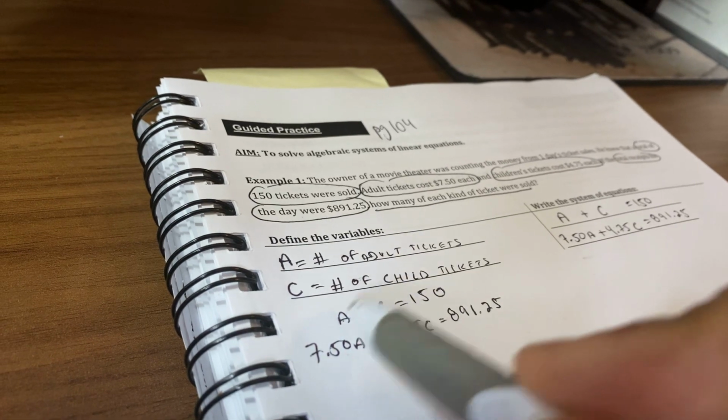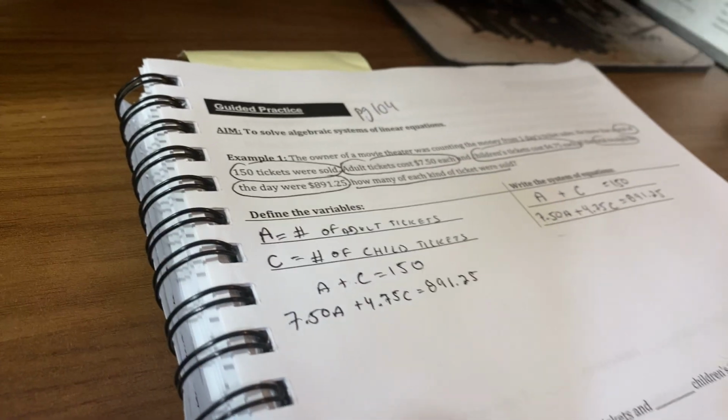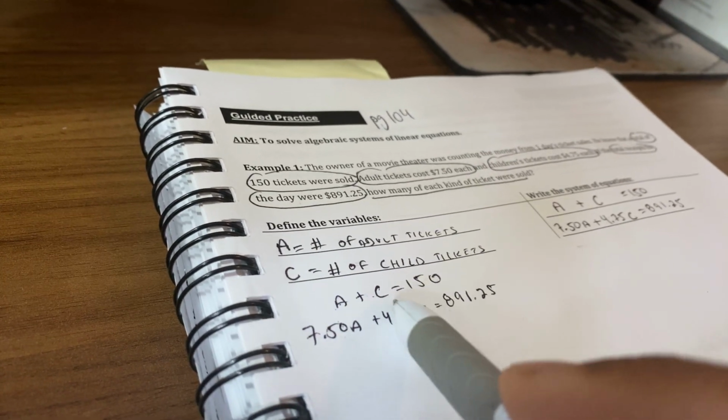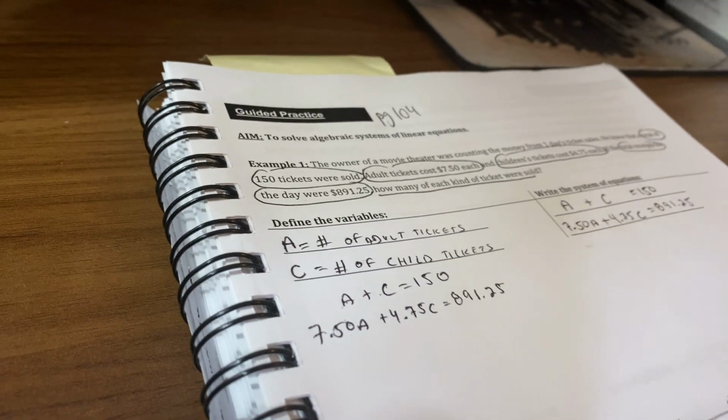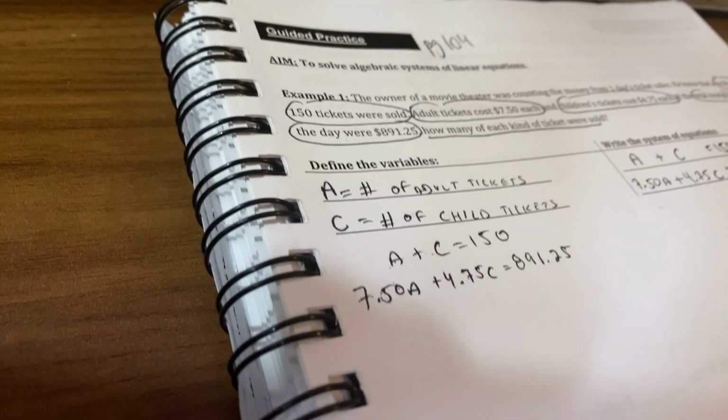I can easily isolate A or C. I'm going to isolate C. Let me show you what that would look like. If you feel like, oh, I can use elimination here, Mr. Lyons, I'm going to try to eliminate the A's or the C variables, go ahead and multiply the top equation. Go ahead and do that. I'm going to use substitution here, and I'm going to model that, okay?